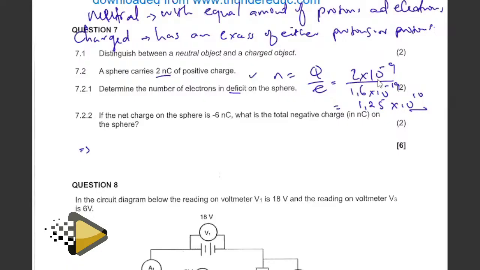Then 7.2.2: if the net charge on the sphere is this, what is the total negative charge in nanocoulomb on the sphere? It's 2 marks. If the net charge is -2, what is the total negative charge? Initially it was, why don't I say 6 minus 2, so that I have a -8 nanocoulomb. Because this is the final, and the initial is 2. So -6 minus 2, we get that.